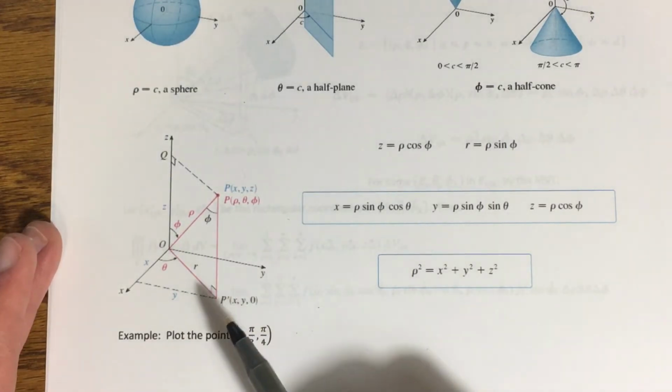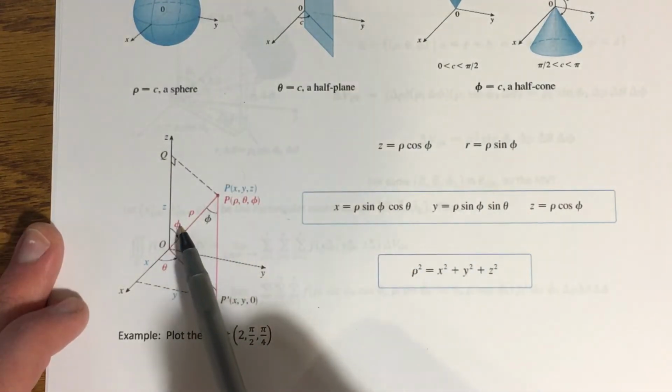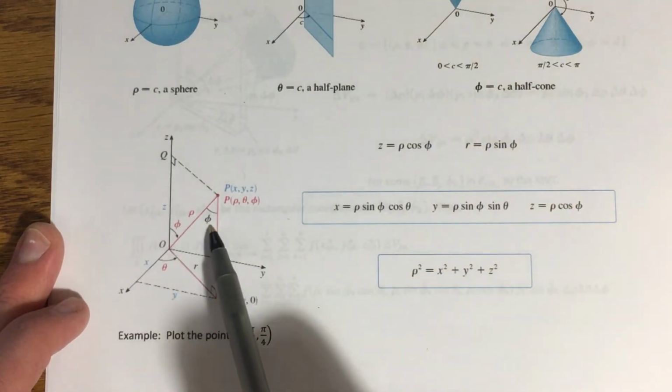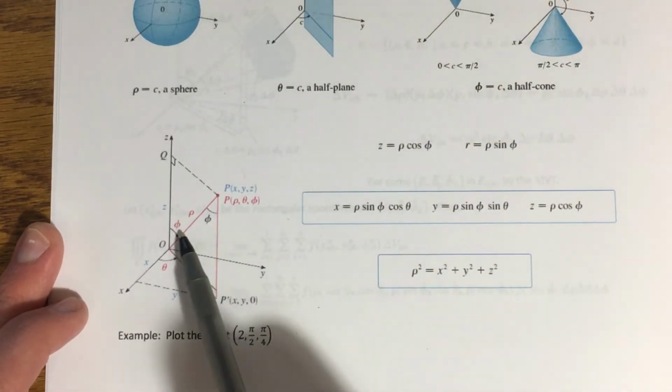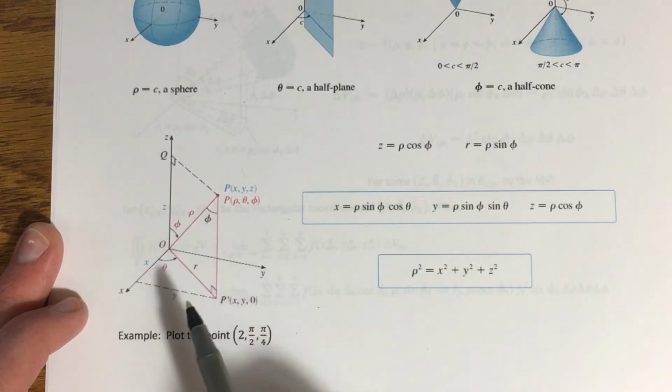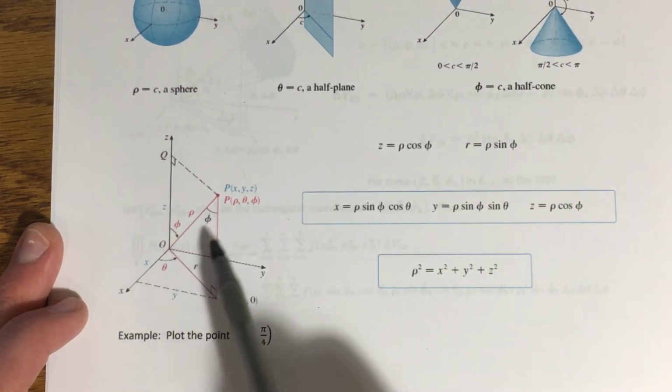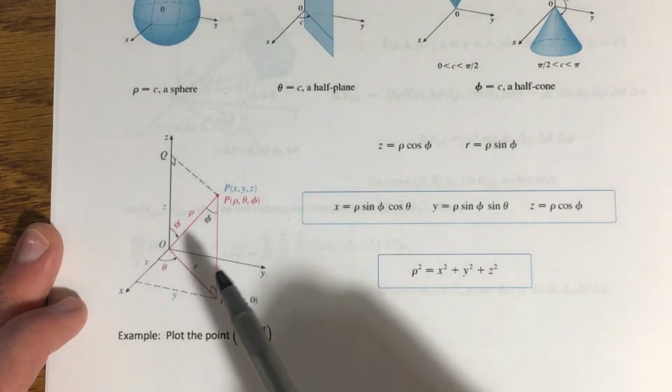Also, you see that phi appears here because that's how we defined it, but it also appears here in this right triangle. That's because these two angles are alternate interior angles. And from geometry, we know that they're congruent. So this would also have to have the same angle measure as this.